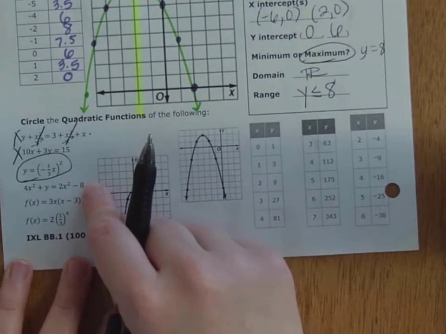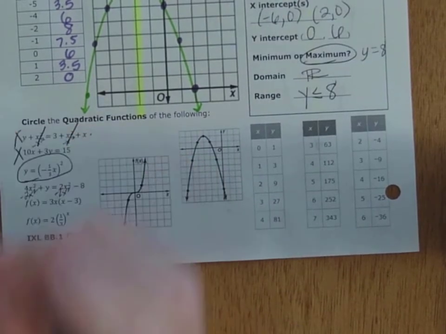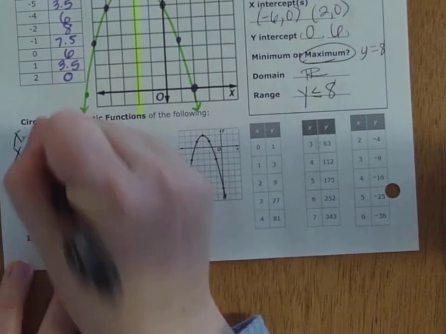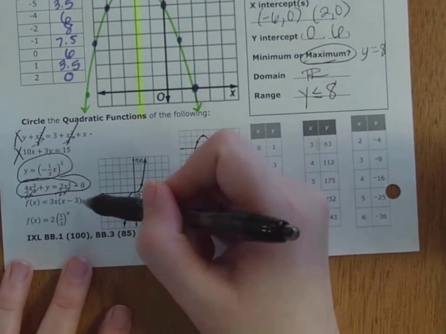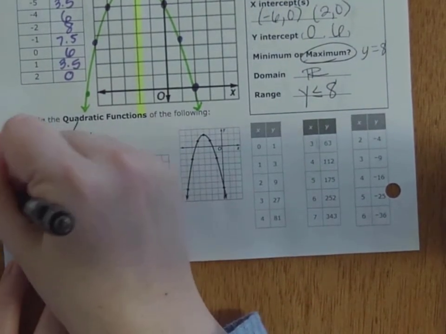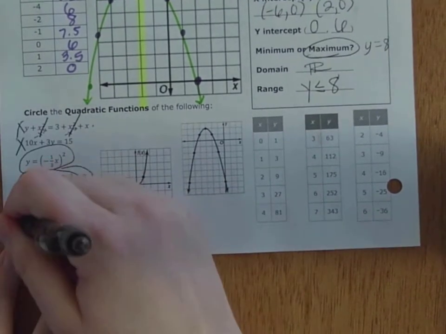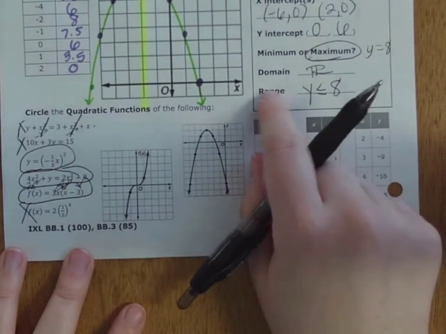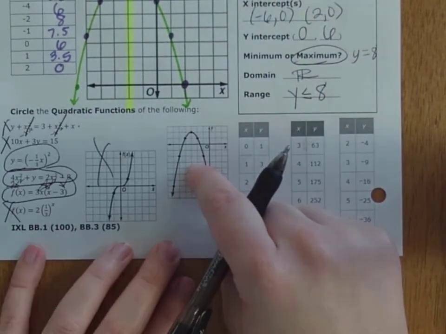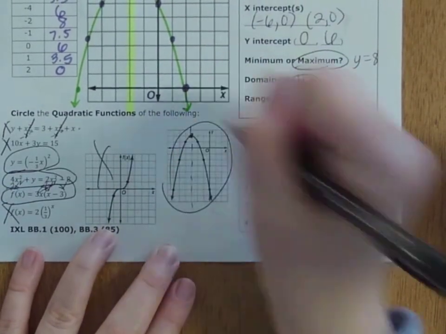What about this one? So, if I say minus 2x squared from both sides, does it cancel out? No, I have 2x squared left, so this is quadratic. What about this one? Because if I distribute the 3x, I get an x squared term. What about the last one? No, because there is no x squared. It's got x as the exponent. Is this a parabola? No. Is this a parabola? Yes. It's got an axis of symmetry. It's got a vertex.